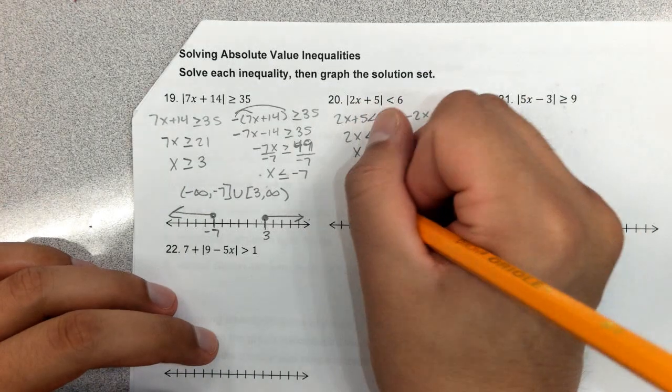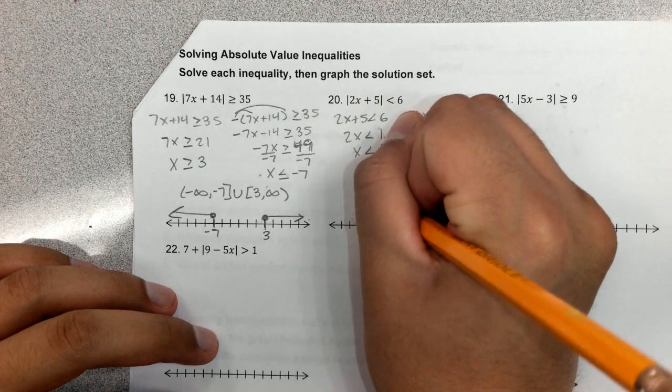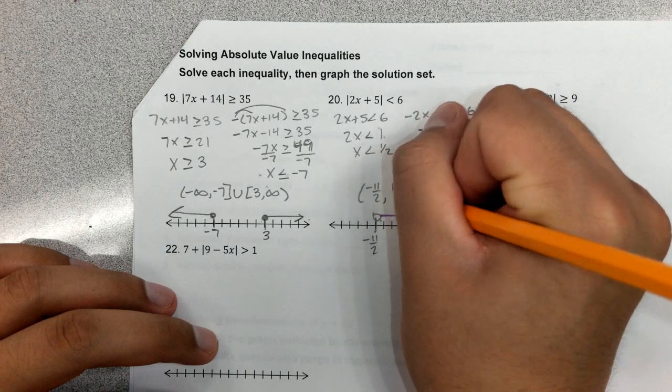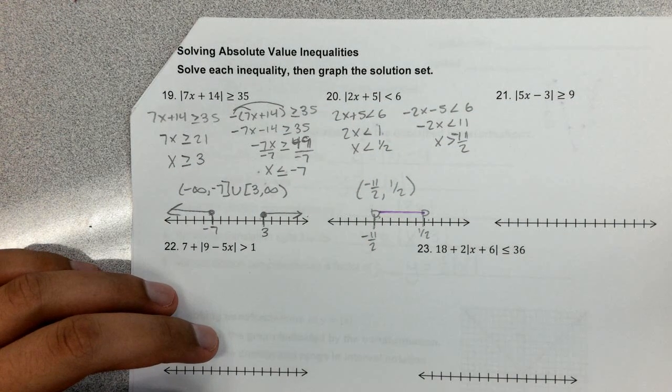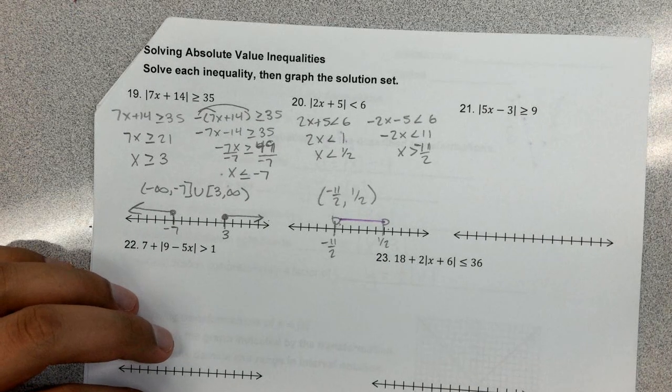So our solution set is parentheses, negative 11 over 2, comma, 1/2, close parentheses. And again, we're using parentheses because these are open dots. If they were closed, then you would use a bracket.